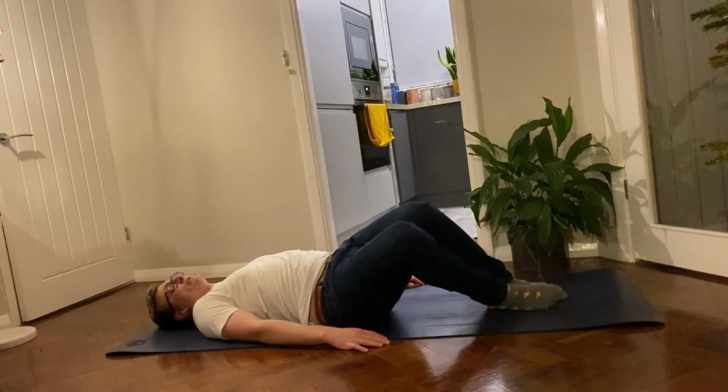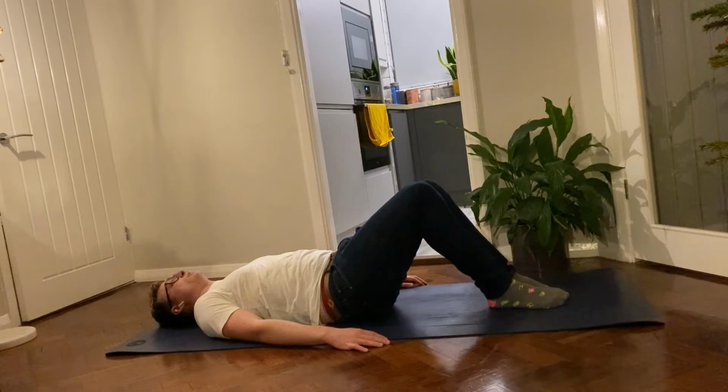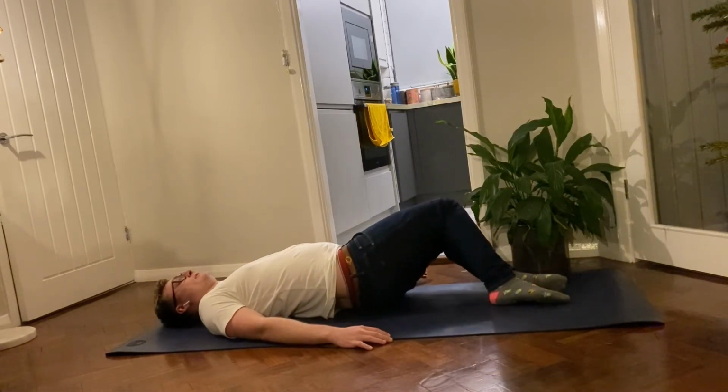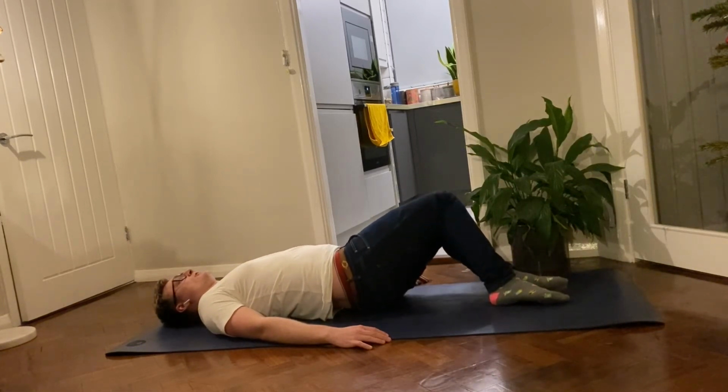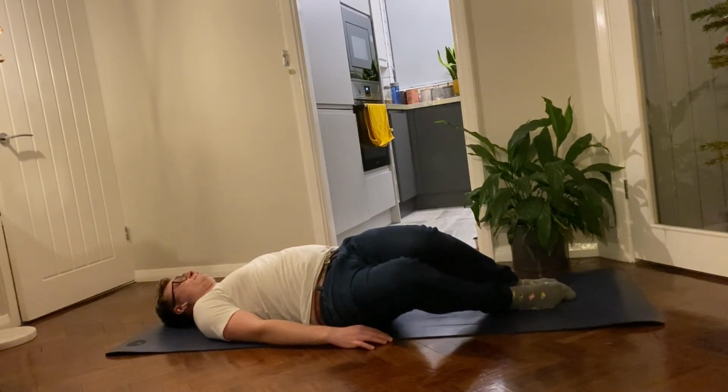Similar to the bridge exercise that we looked at before, if you're aiming between 8 and 12 repetitions to each side, that's perfect. You're just looking at getting some blood flow to the back to try and settle it down.